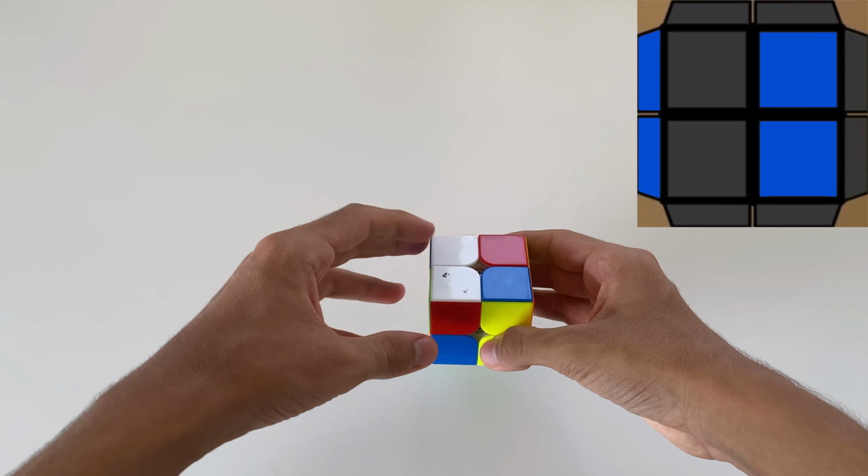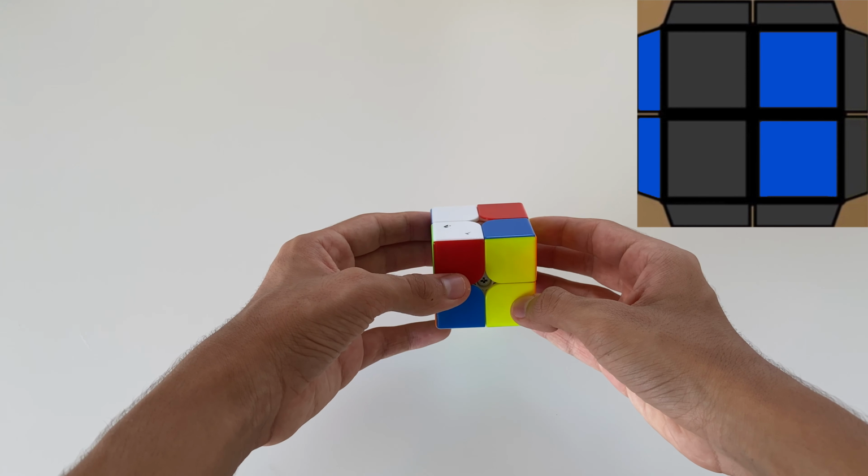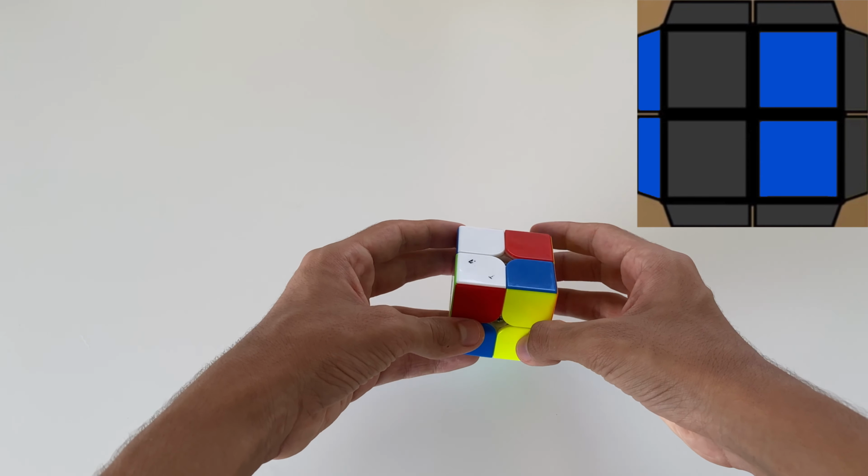Like I said earlier, I use these and these to derive what case I have. You can pause the video and try it if you want yourself, but anyways, let's just continue with this.